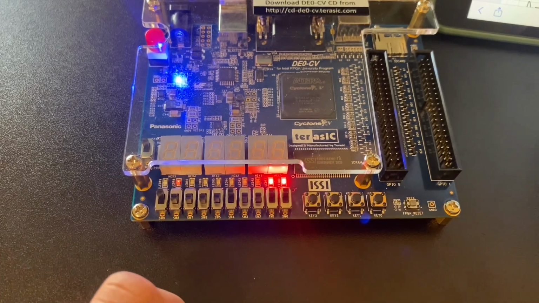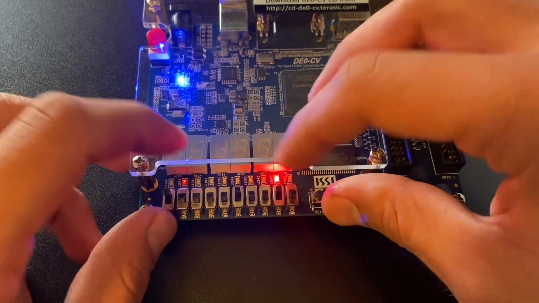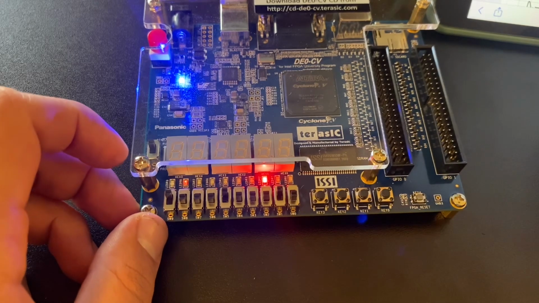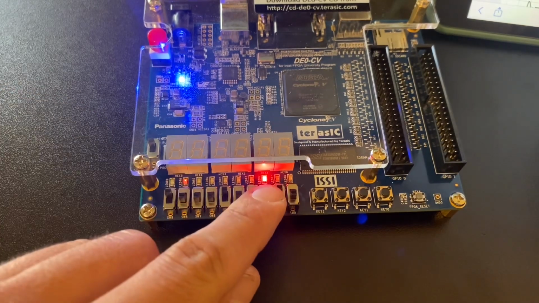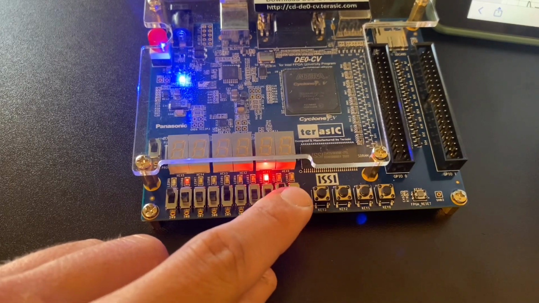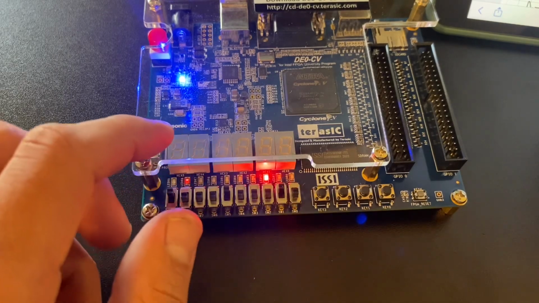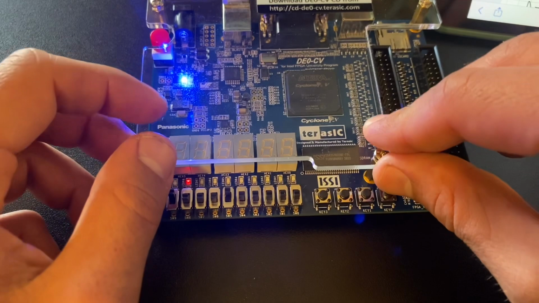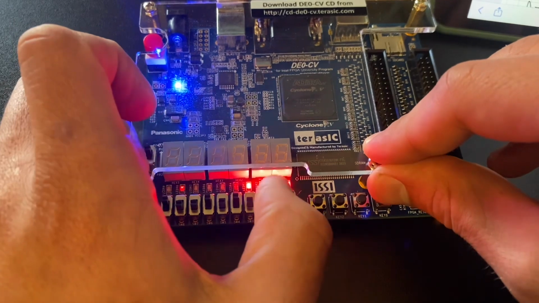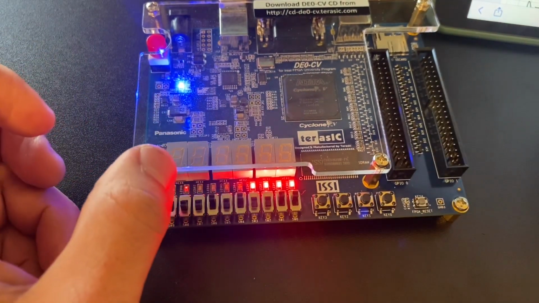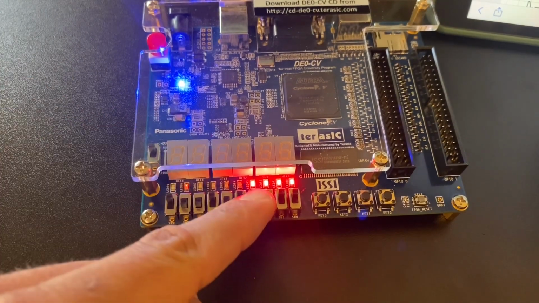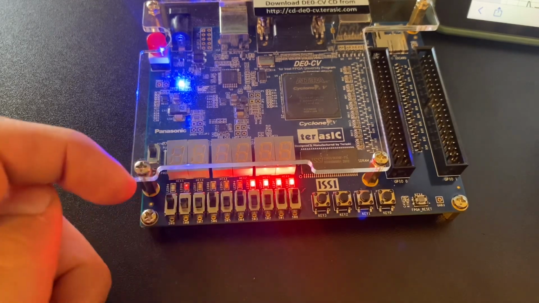The next one is going to be 0010 times 0010, which is 2 times 2, which should equal 4. And that's correct because the third bit is lit up, which is binary 4. Next, the last multiplication is 0101 times 0011, which is decimal 5 times decimal 3, which should equal decimal 15, and that's correct here because 8 plus 4 plus 2 plus 1 is equal to 15.